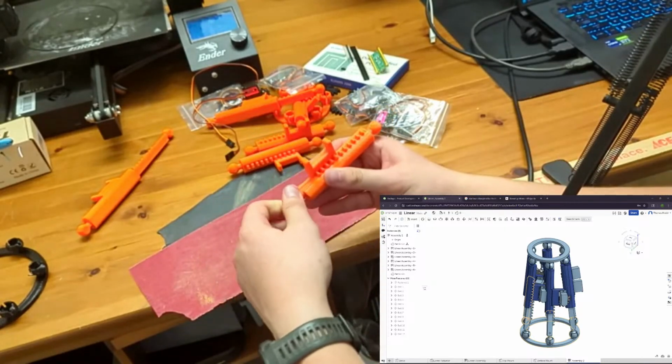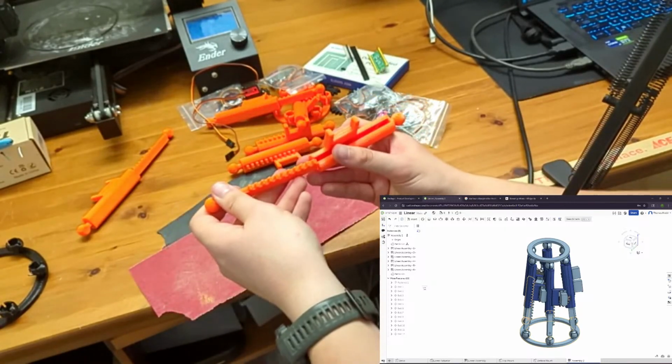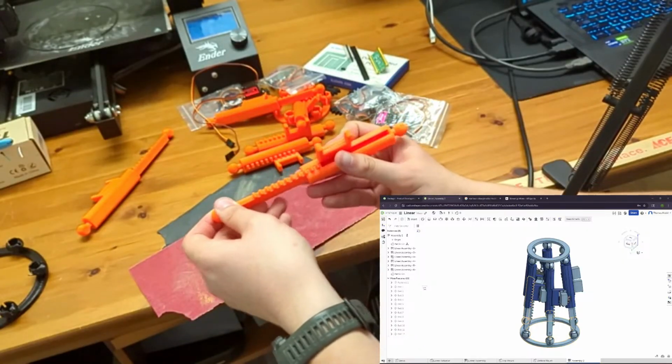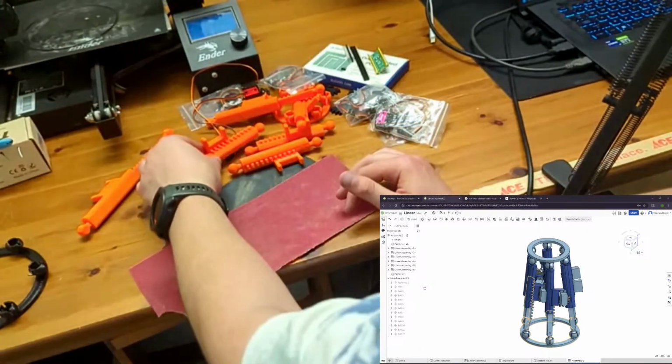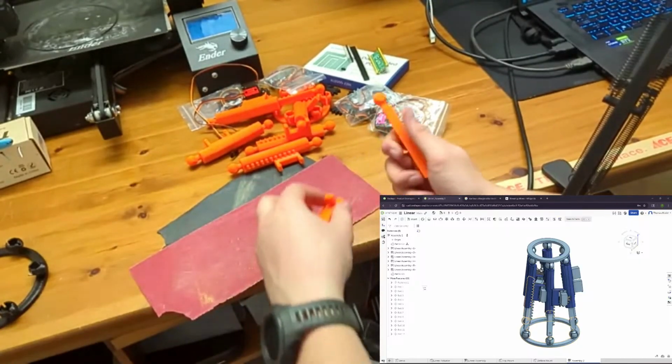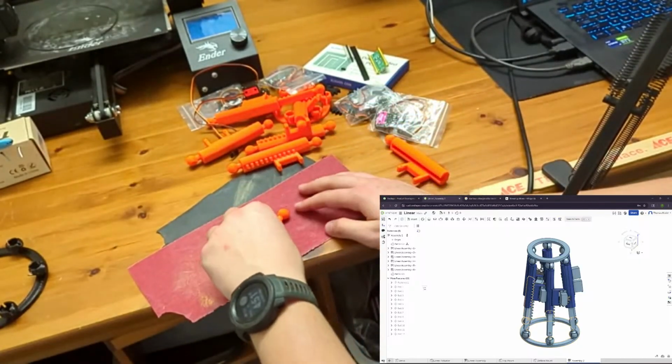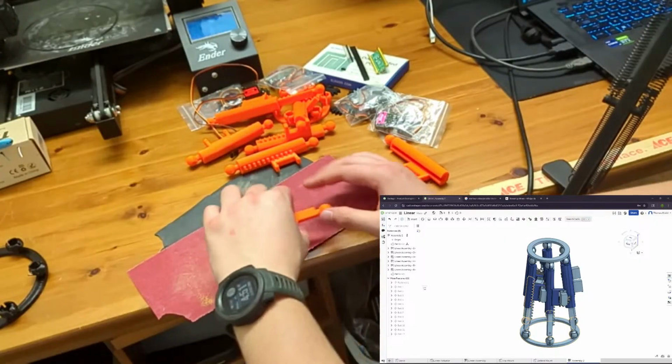That one's feeling good. Yeah. Now, this is the last one we need to sand, and then we can get those linear actuators on board.